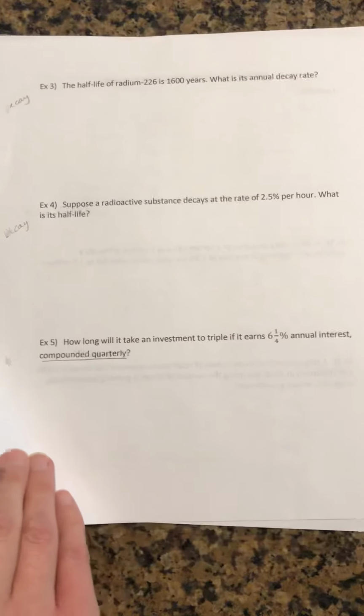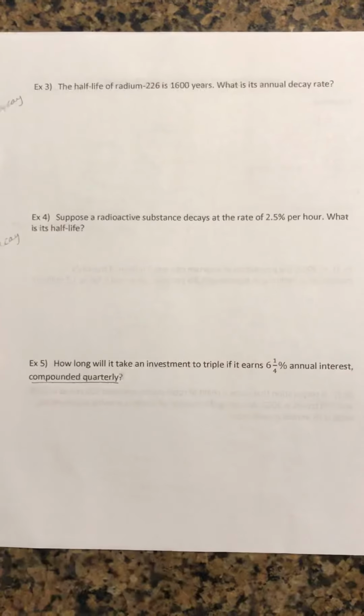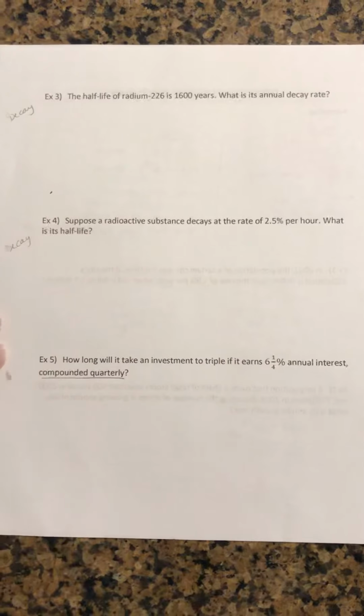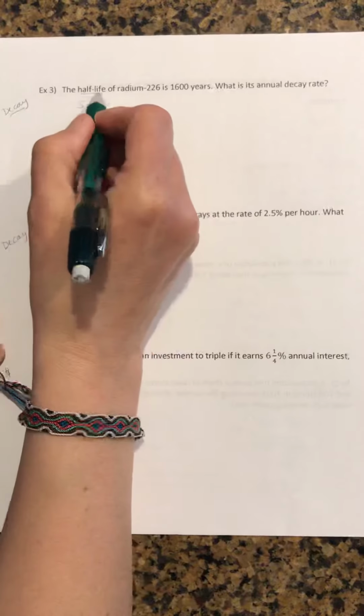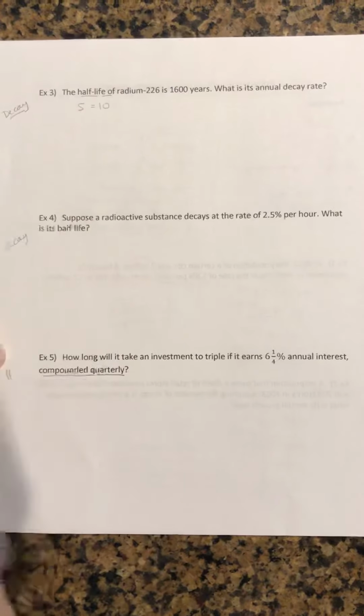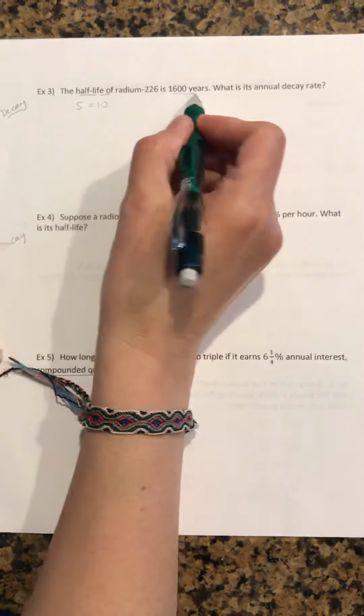So moving on to the next page, we'll talk about half-life. Don't stress out about half-life. We're just going to start with a certain amount, end with a certain amount. So let's say if I want to start with 10, this is decay, I want to end with 5, because that's what half-life is. You start off with an amount, and after a certain amount of time, it's cut in half. So it is 1600 years, so that's our T.